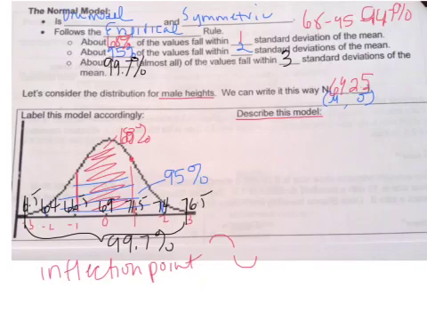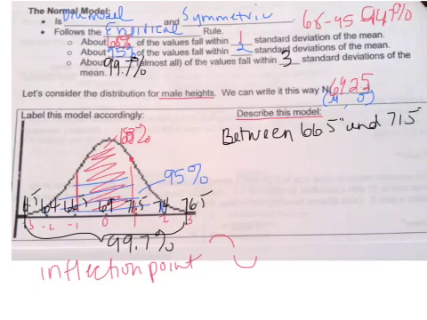Now, to describe the model, we say between 66.5 inches and 71.5 inches is 68% of all male heights.